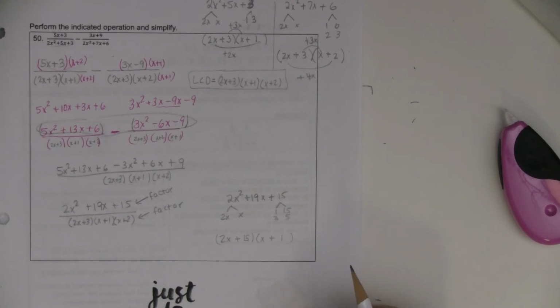If I move the 1 here and the 15 there, that would make 30, and that's too big. So that didn't work. And then 2x and x, and the 3 and the 5, plus and a plus. If I put the 3 here, that's 6, and putting the 5 there makes 5, and 5 and 6 is not 19, 5 and 6 is 11.